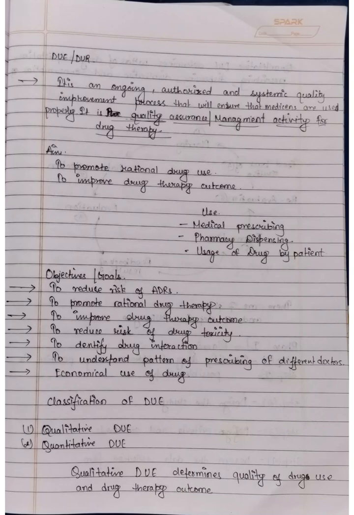This is about DUE or DUR. DUE means drug utilization evaluation, and DUR means drug utilization review. This is a process used by pharmacists to evaluate a patient's medication regimen for potential drug interaction, duplication, or inappropriate dosing. Its definition is: it is an ongoing, authorized, and systematic quality improvement process that will ensure that medicines are used properly.